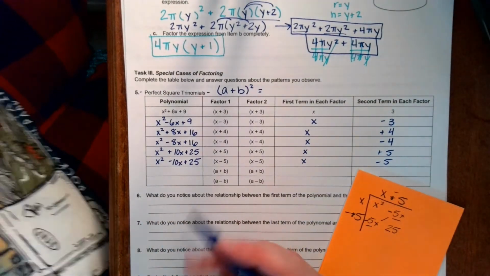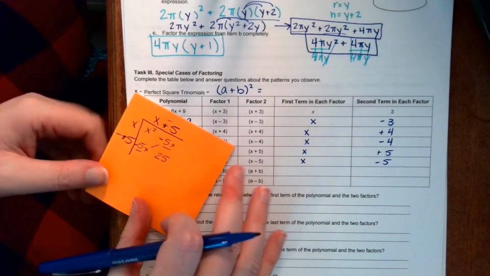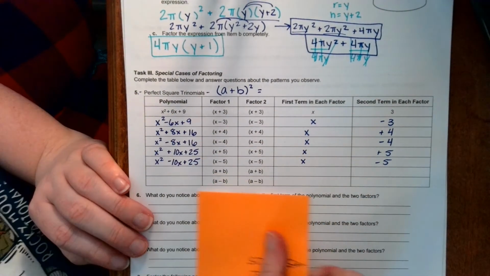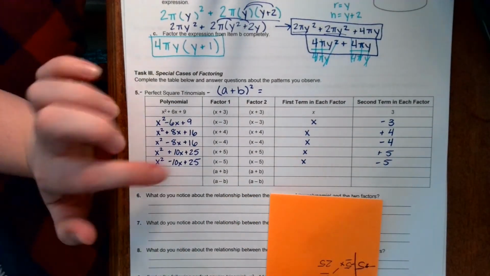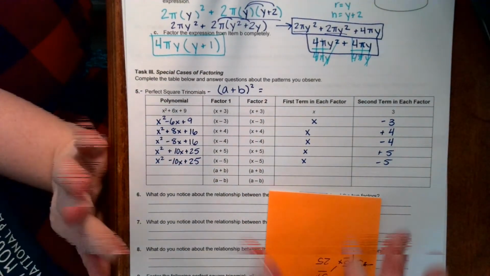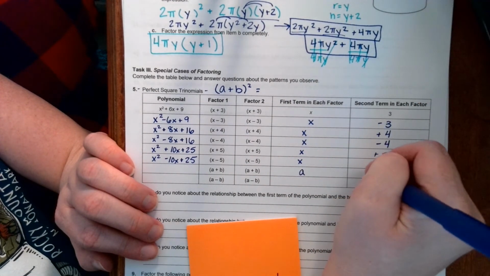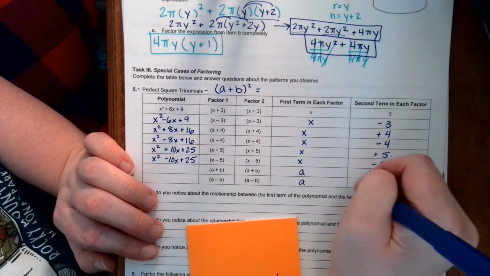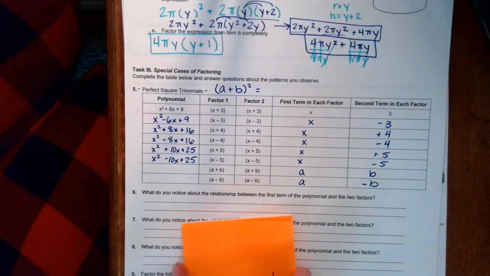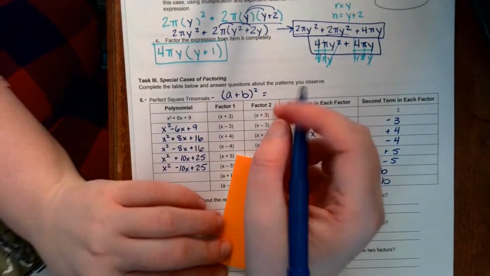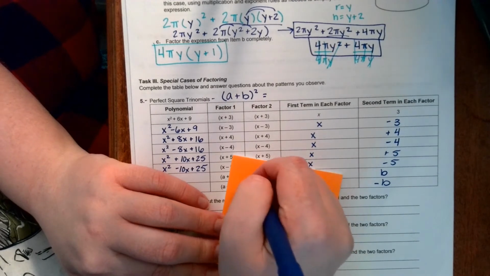All right, so we should start to see a pattern, but for those people who don't, I also think it's just worthwhile to do it. We're going to use a and b instead of numbers just to see what happens. So our factors are now a and b, and a and negative b. So let's multiply a and b and see what happens.